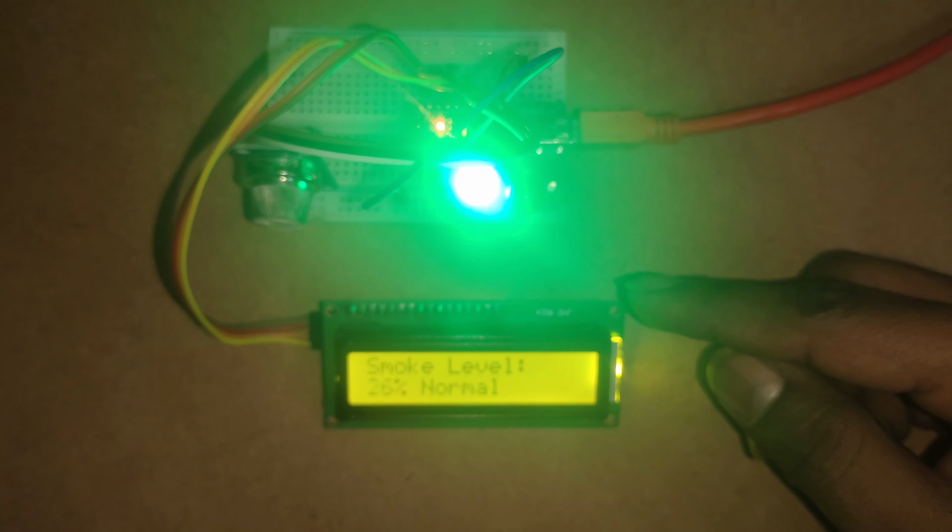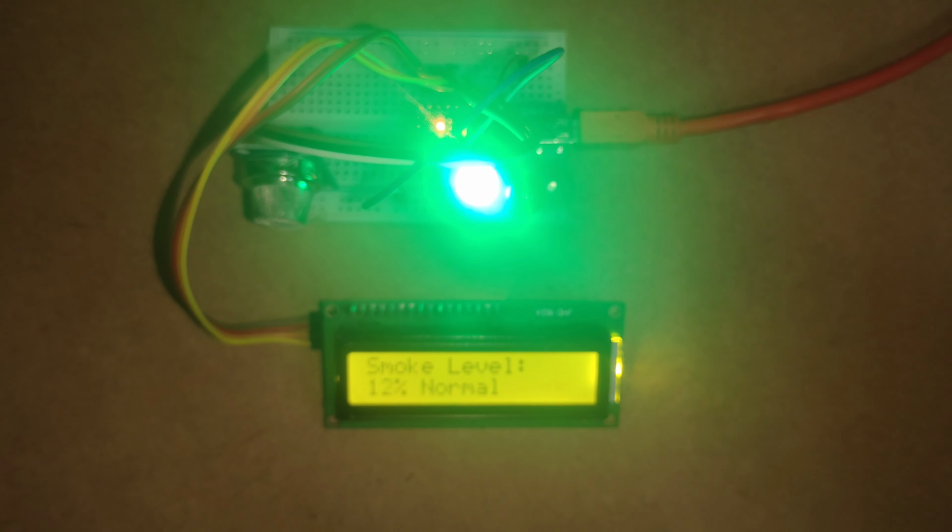If below 50%, green LED will be on. Here you can see normal.